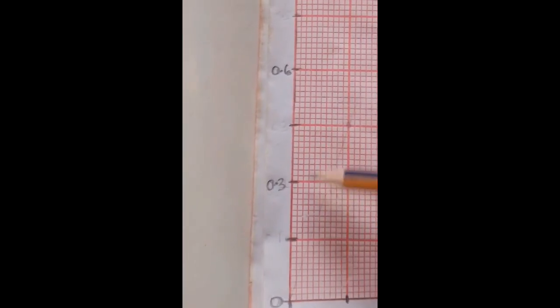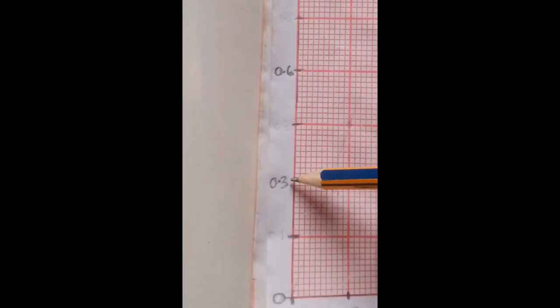So from here to here is 4 centimeter, that is 0.3, 0.6, 0.9 at every 4 centimeter, 1.2, 1.5, 1.8 like that. Then on the horizontal scale, we are using 2 centimeter to represent 0.3 unit.